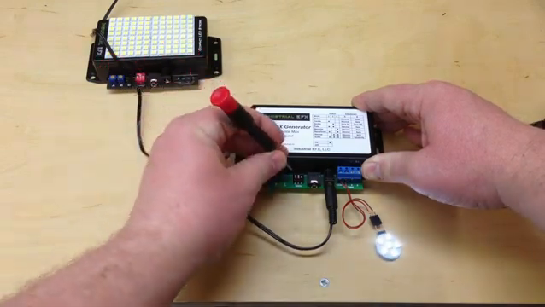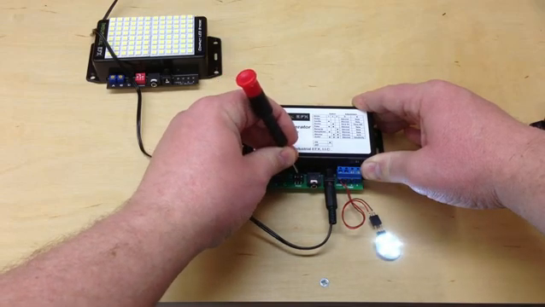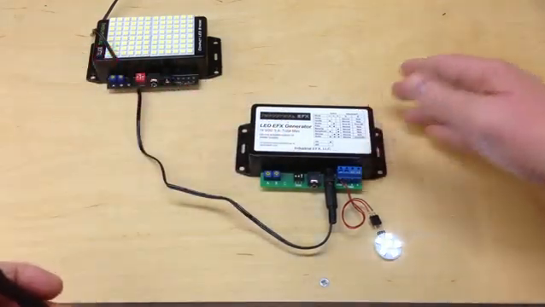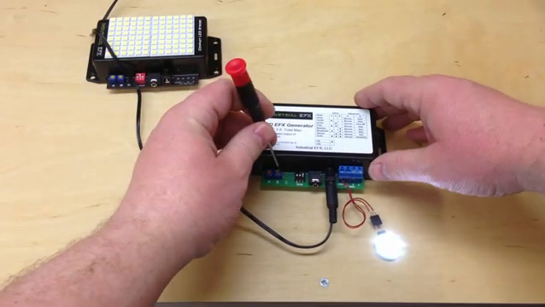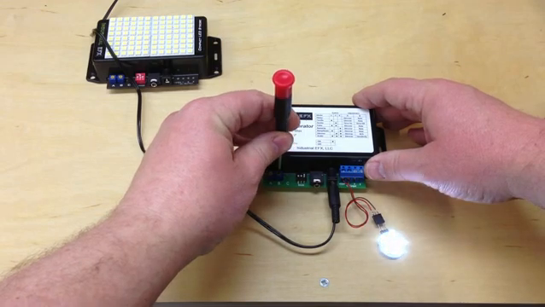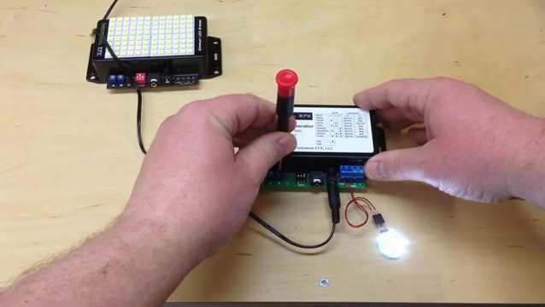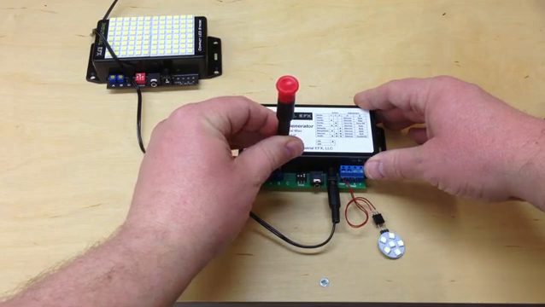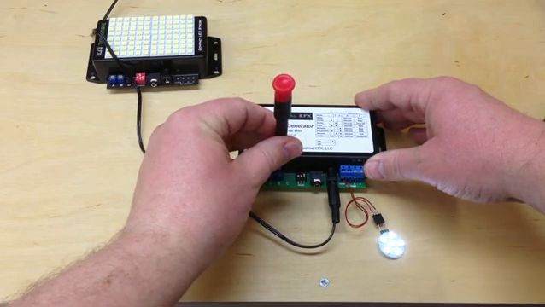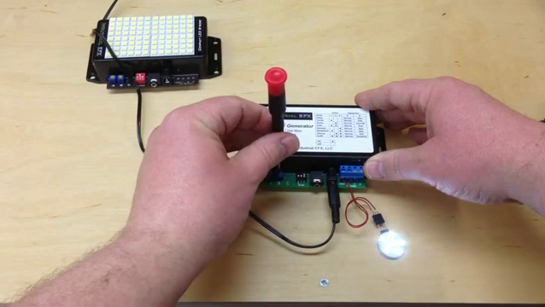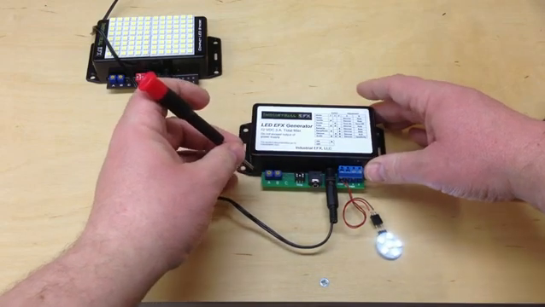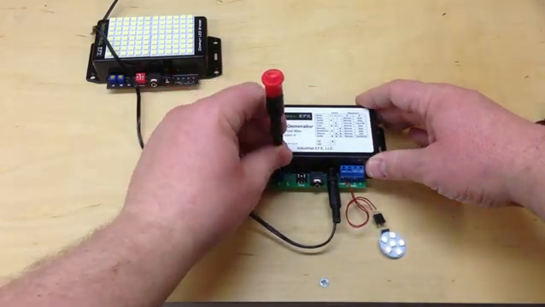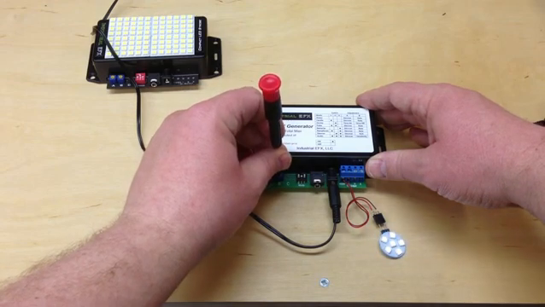The next one is called ramp up. So this basically goes from 0 to bright and then off and then repeats. And you can control the brightness and the rate. So very fast, or you can slow it down. The next one is called ramp down, which is the exact opposite. So it starts out bright and goes dim.